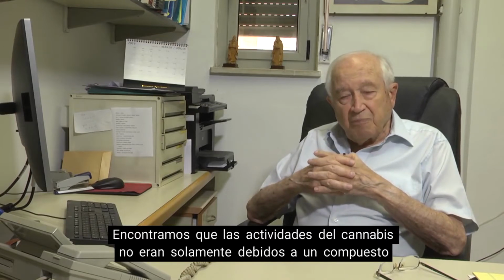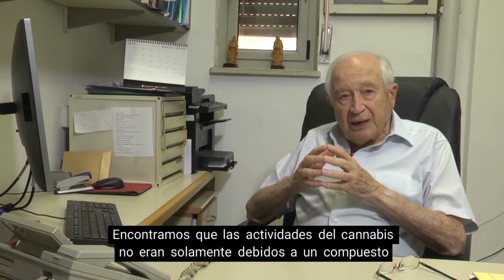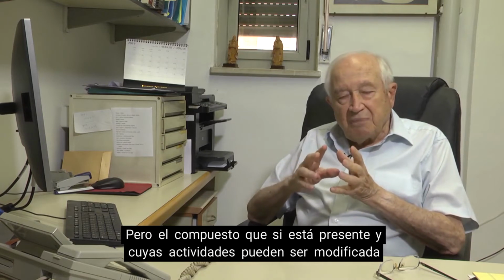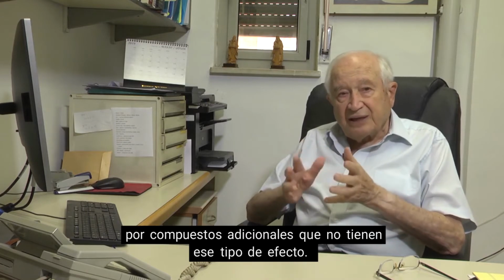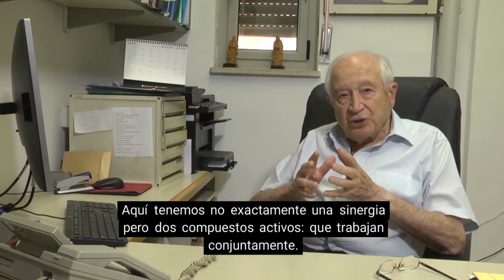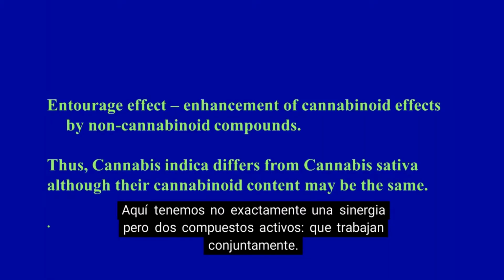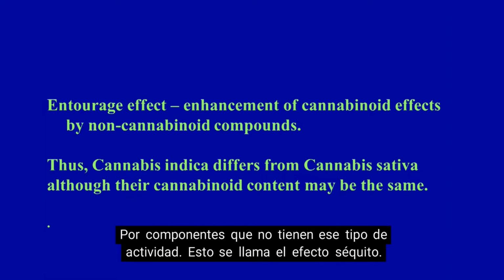We found that many of the activities of cannabis are not due to a single compound, but the one compound which is there, which acts, its activity may be modified by additional compounds that do not have that type of effect. And so here we have not synergy, namely two active compounds work together. Here we have an active compound whose activity is changed, is modified, if you wish, by compounds that do not have that type of activity. It is called the entourage effect.